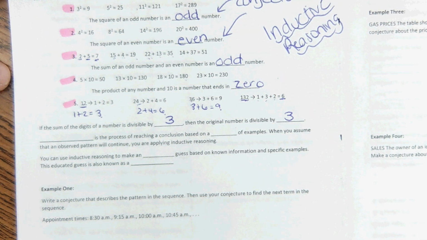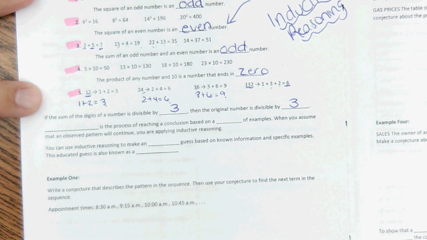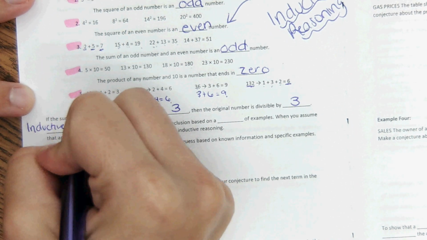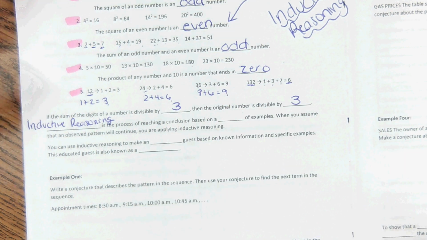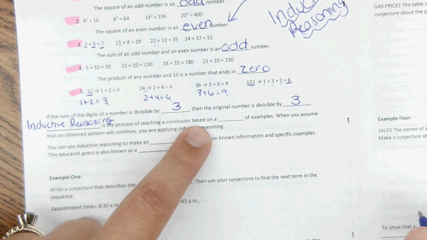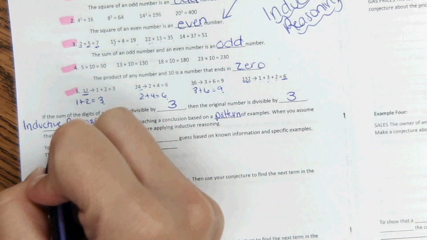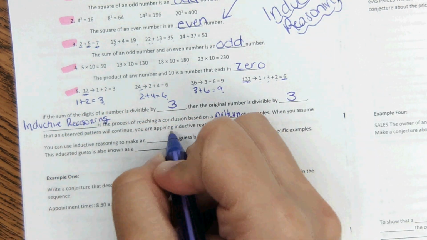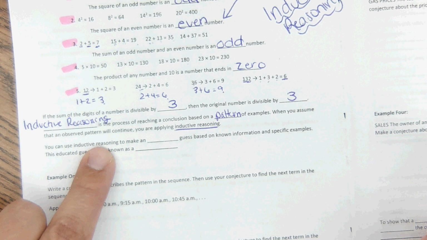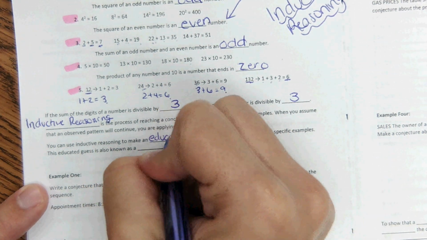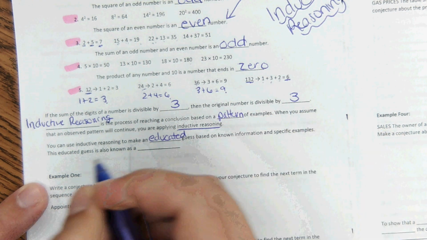Okay, so now it's going to start explaining some of the vocabulary we've been using. Inductive reasoning is the process of reaching a conclusion based on a pattern. So we've been looking at patterns of examples. When you assume that an observed pattern will continue, you are applying inductive reasoning.